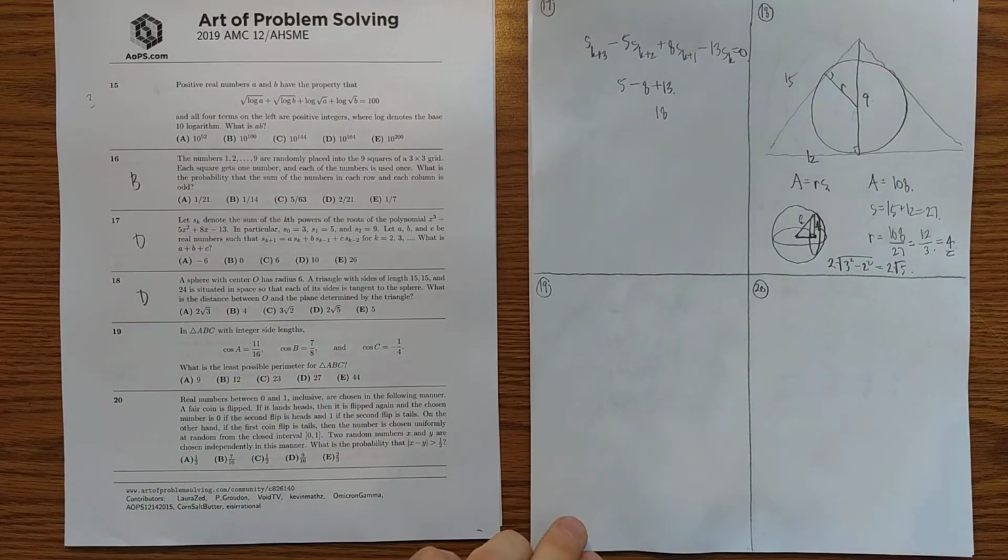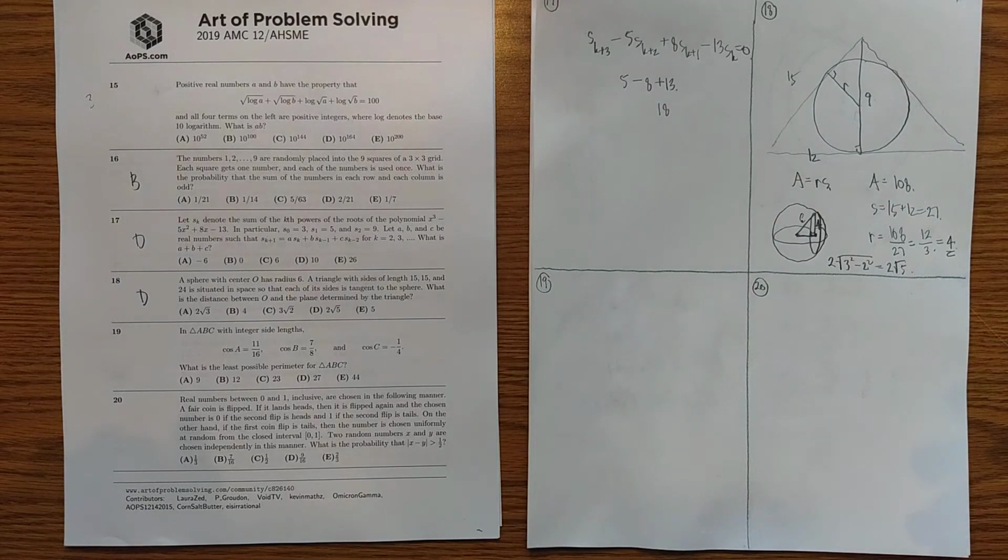Okay, 19. In ABC, we have these values for the cosines. What is the least possible value for the perimeter of ABC? Ew, okay.